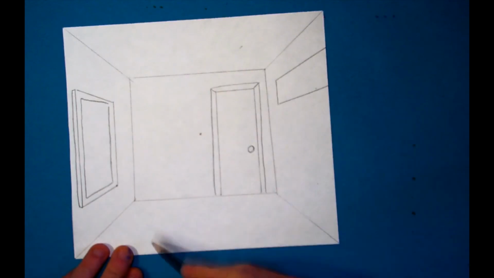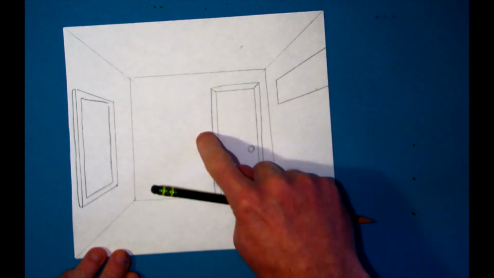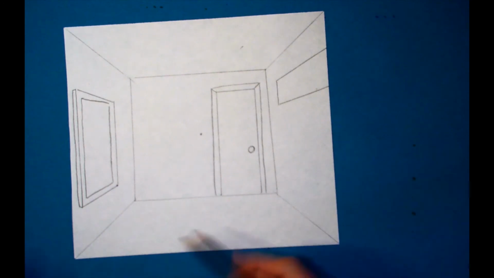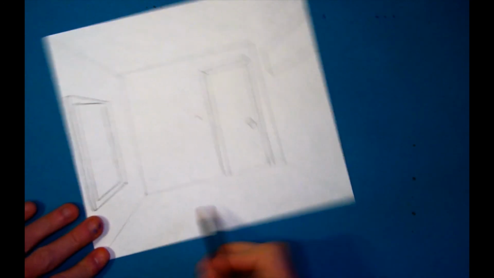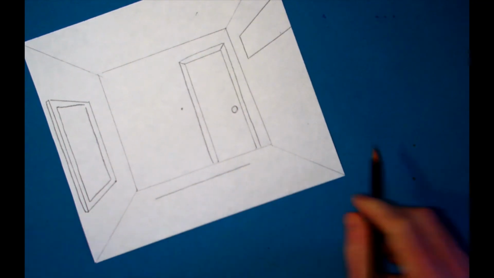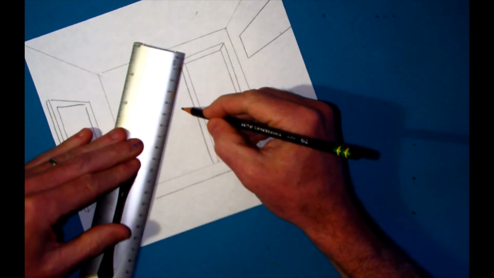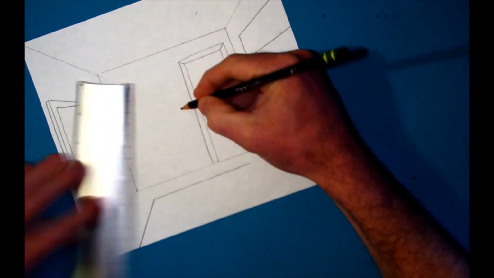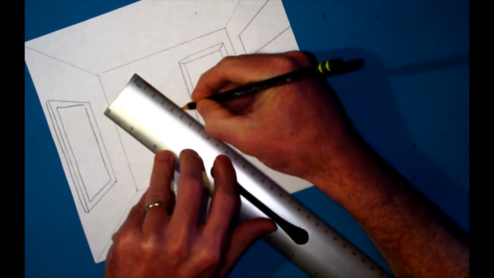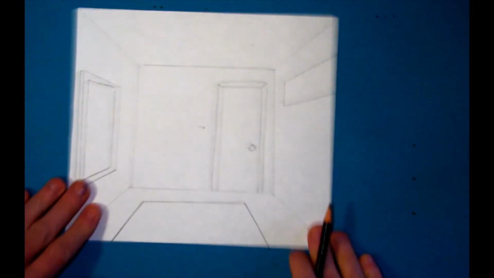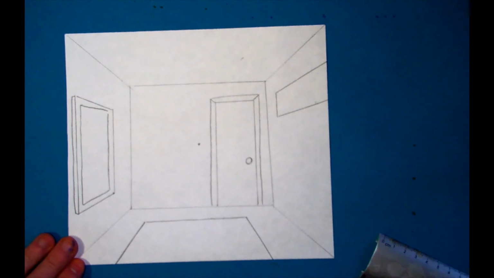But again, if you want to build things, like maybe there's a table here or a rug on the floor, since it's coming at us, it would be affected by the vanishing point. So to make it easy, I'm just going to draw a rug. Let's say the rug is this wide. And it's coming at us, so the vanishing point would take it this way, and I'm using my pencil to help me keep that on the vanishing point. There. Now it looks like there's a rug on the floor.